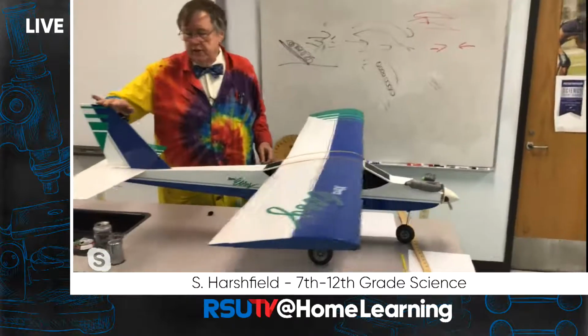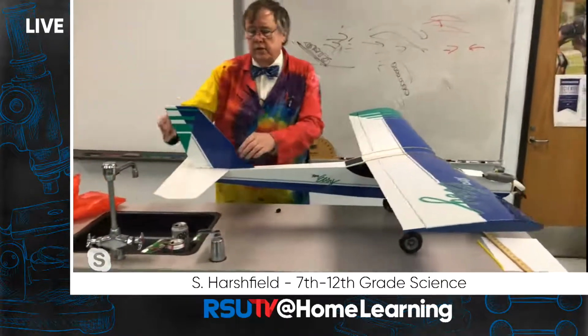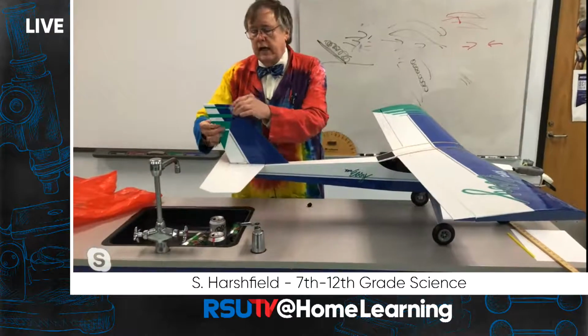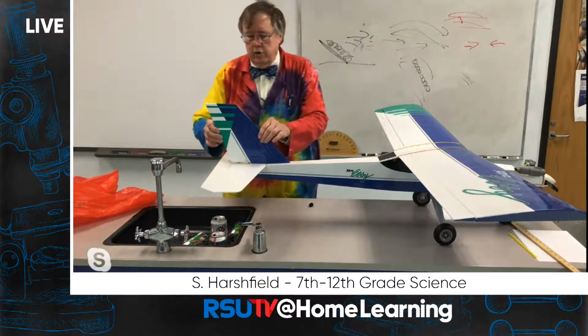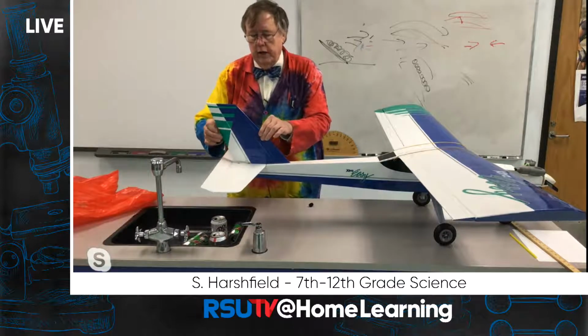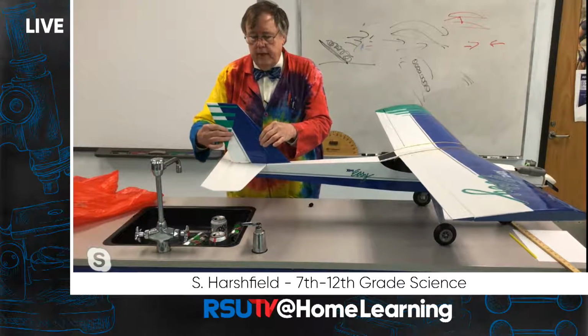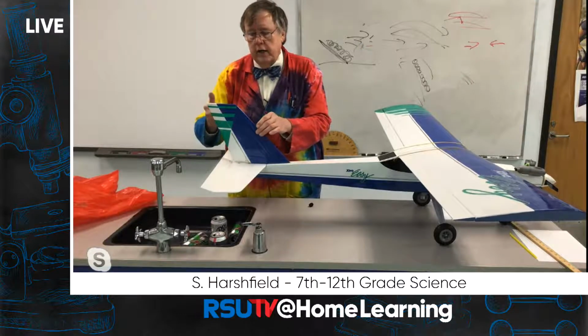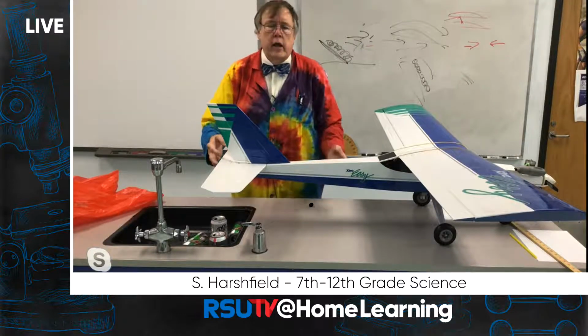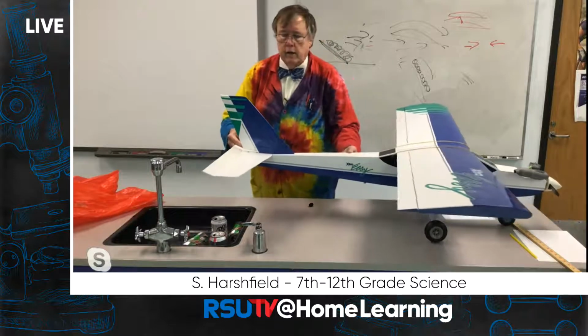Remember what this is? This is the tail. Again, it has the same profile as this wing. This rudder, remember what it does. As it moves back and forth, it's going to increase the pressure on one side, decrease the pressure on the other, and it's going to pull the plane left or right.